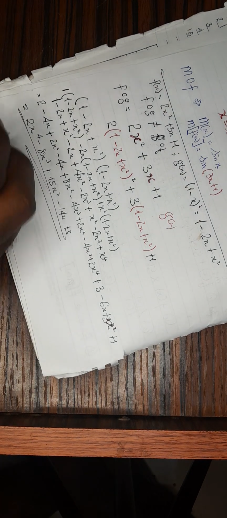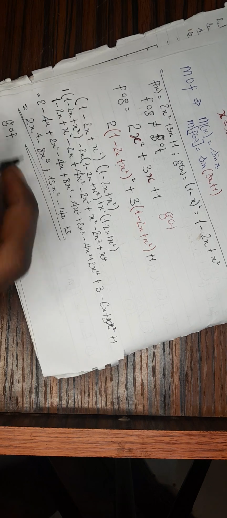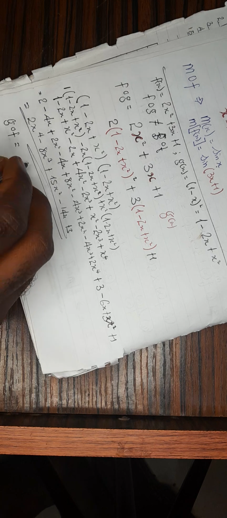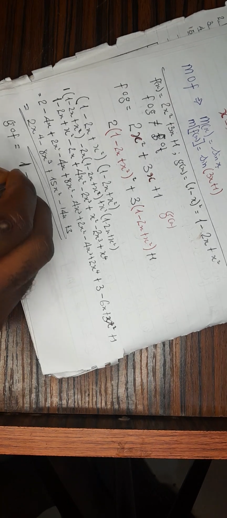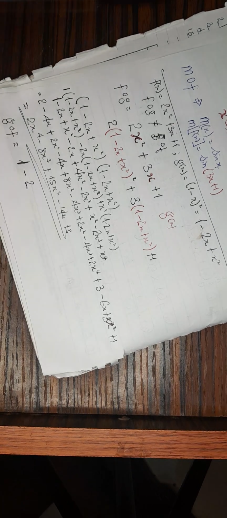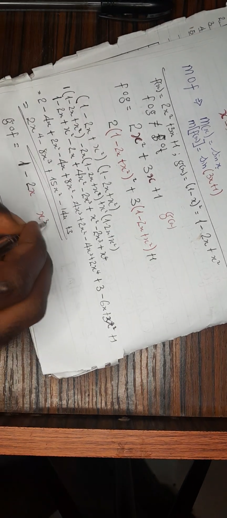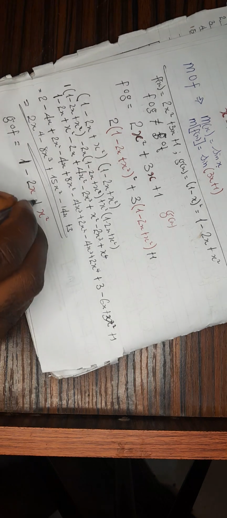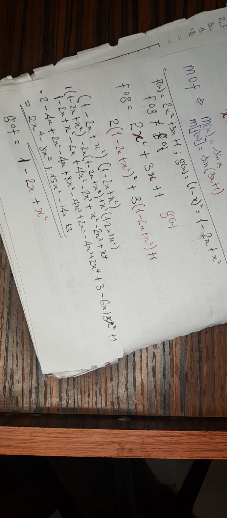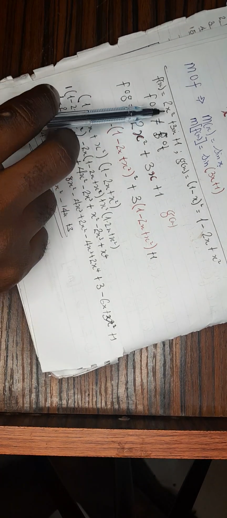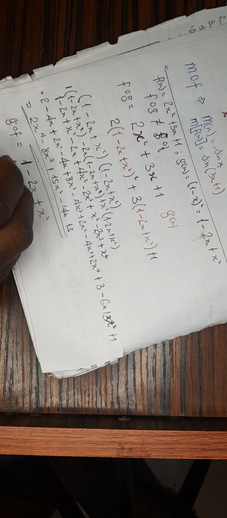Now let us try g of f. Now what is g of f trying to say? G of f is trying to say, what is g? 1 minus 2, I'm using my red pen, x plus x. The reason why I use my red pen is because anywhere I see this red pen, I'm going to substitute the value of f, which is this. So it now becomes 1 minus 2.